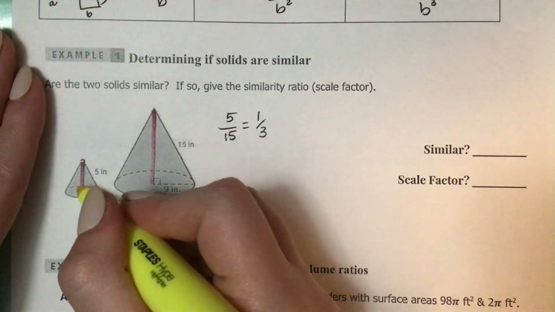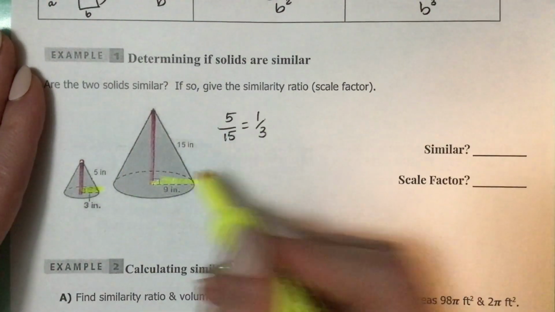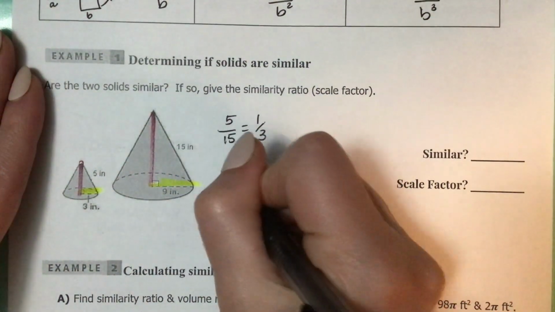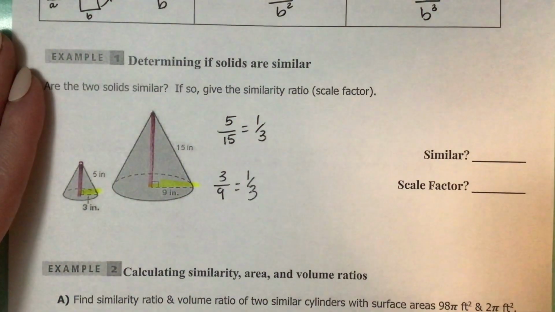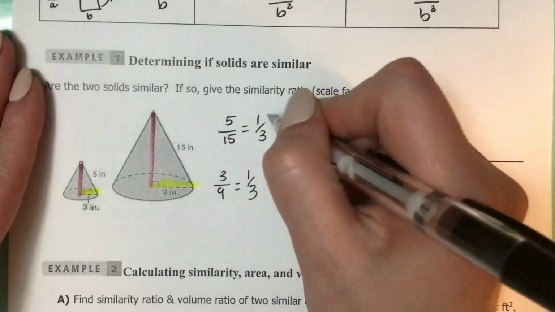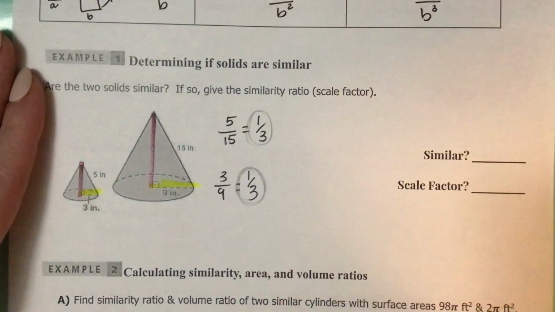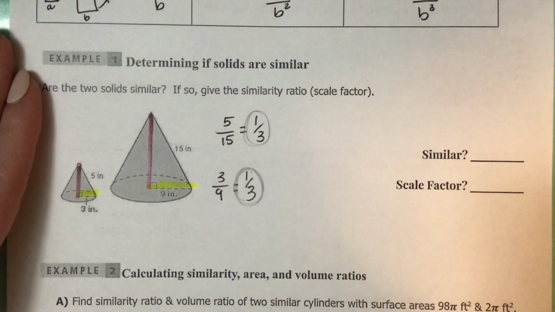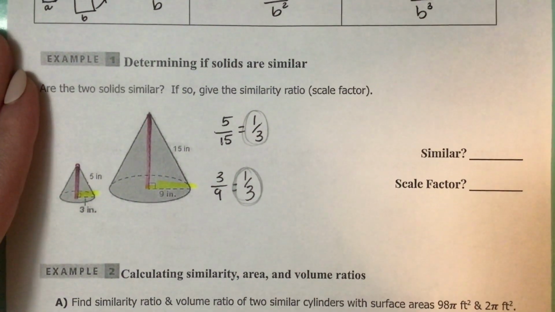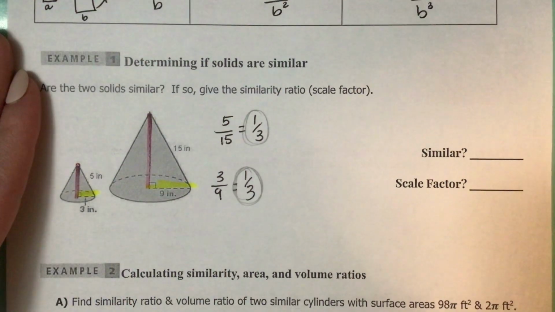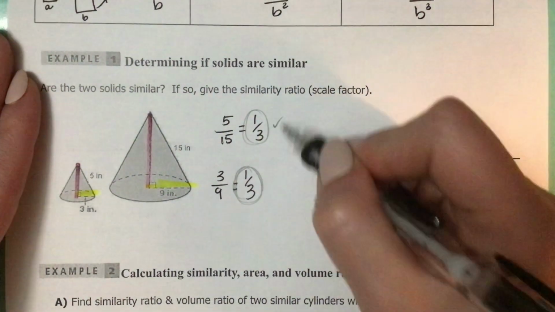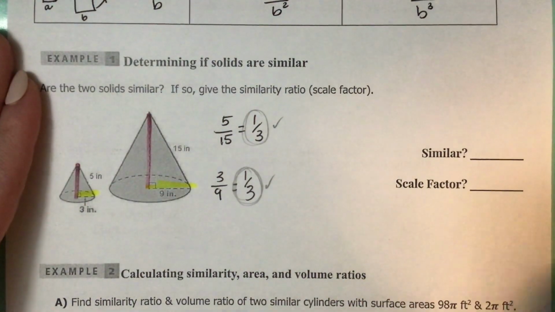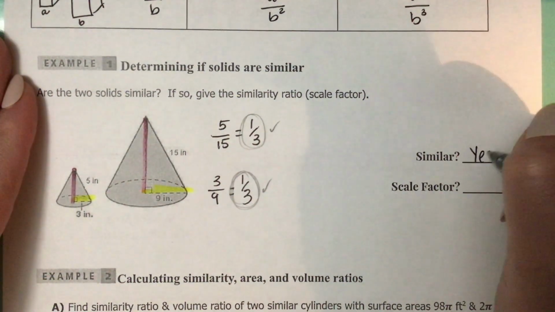Then we're also going to compare their radii. This one is 3, this one is 9. We put it in a fraction, 3 over 9. What does 3 over 9 reduce to? 1/3. And we ask ourselves, do these numbers get us the same result? If it is the same result, then they are similar. If it's not the same result, then they're not similar because they're not proportional. They did not keep a consistent ratio. But because these are both 1/3, we're going to say yes, they are similar.